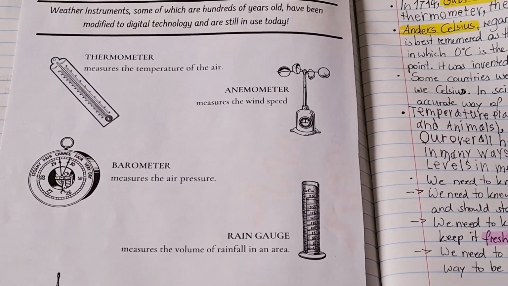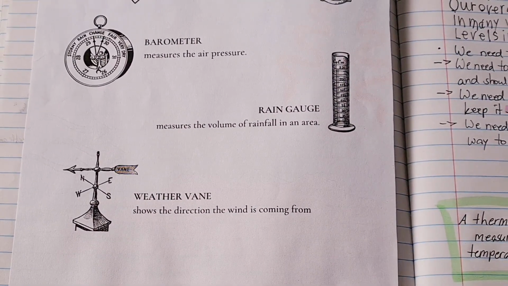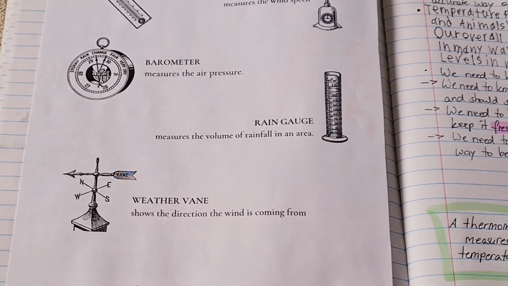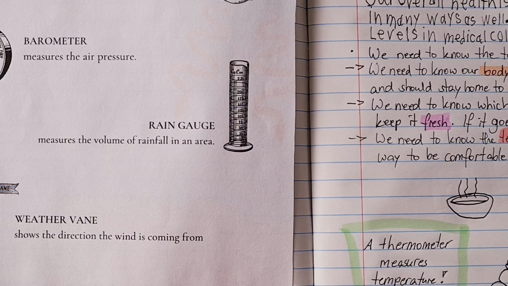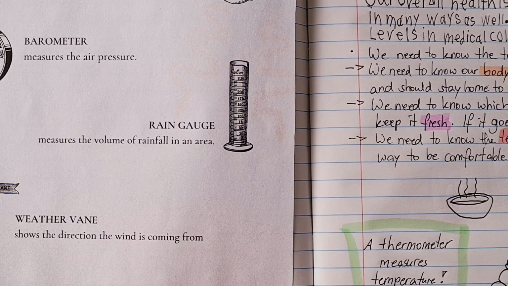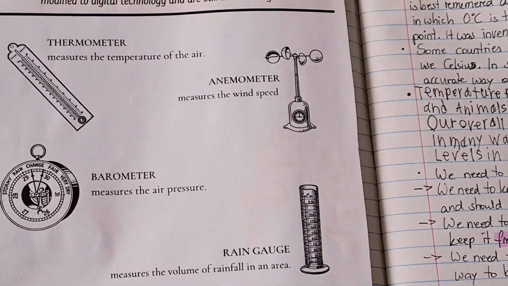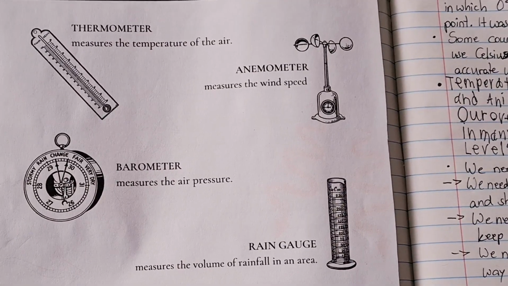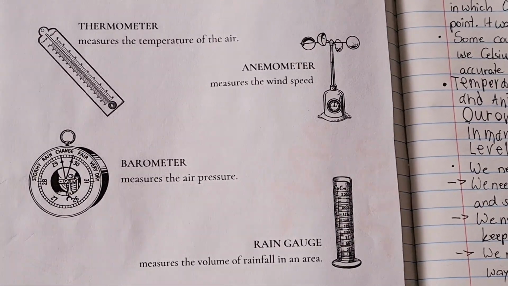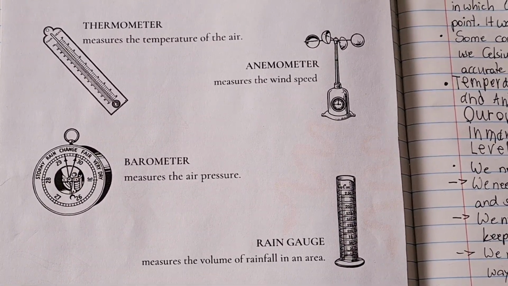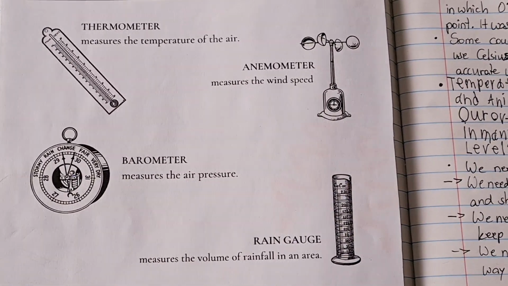Pilots, for example, rely on wind speed and wind direction. Farmers rely on the rain gauge to see how much additionally they have to water their crops. And generally, when you watch the weather on the news, they use tools like the thermometer and the barometer to also tell you about the weather and to see how the future weather will be.